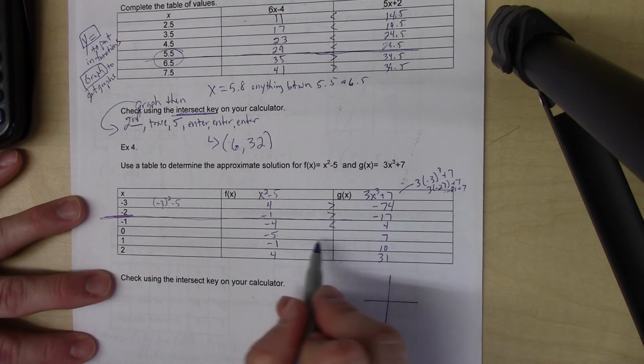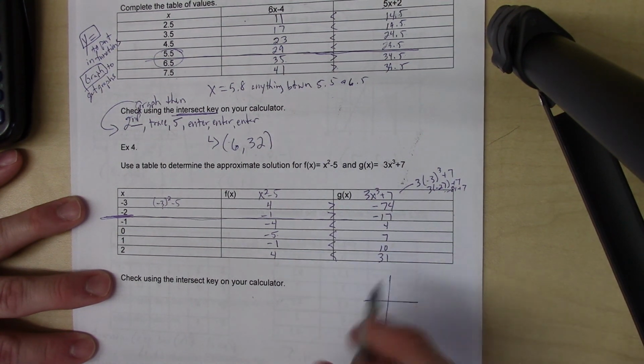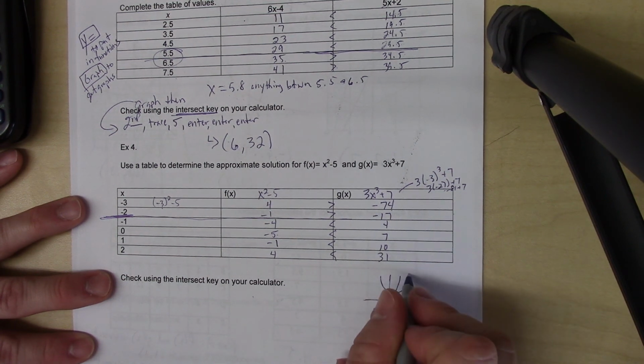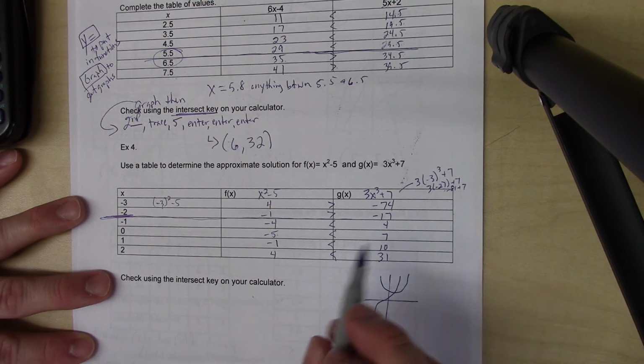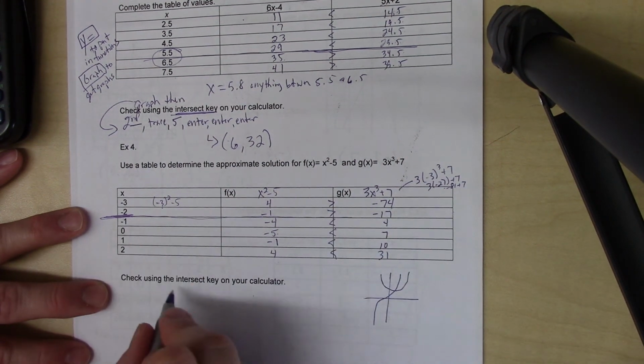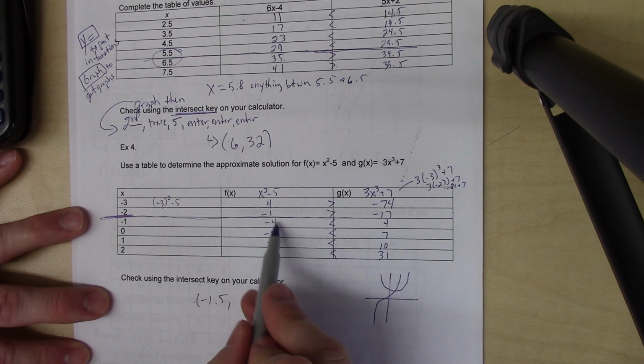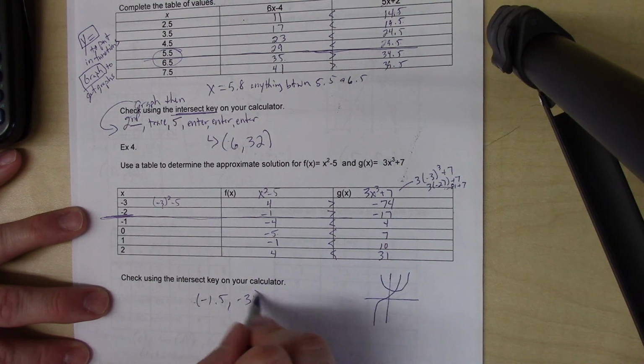Let me show you what this looks like. So this is greater than, this is greater than, and this is greater than. Actually, I guess they don't, because this graph would look something kind of like this and like this. So here's the point of intersection, somewhere in between here. In between here, so again, I'm going to guess like -1.5, I don't know, somewhere between those two numbers, -3, something like that.